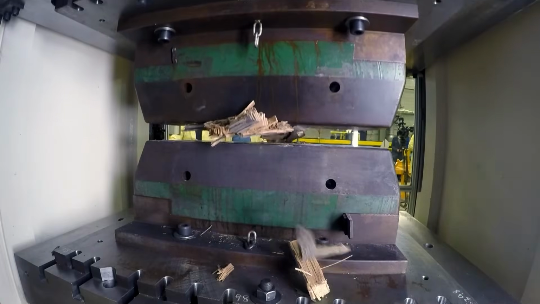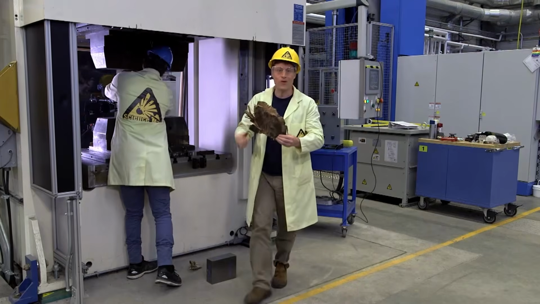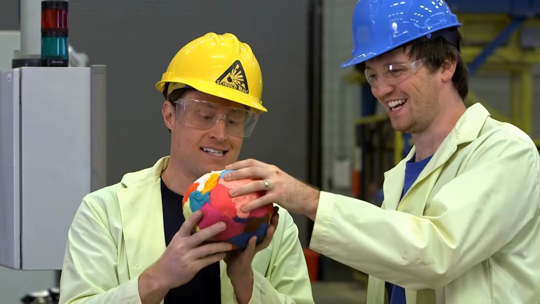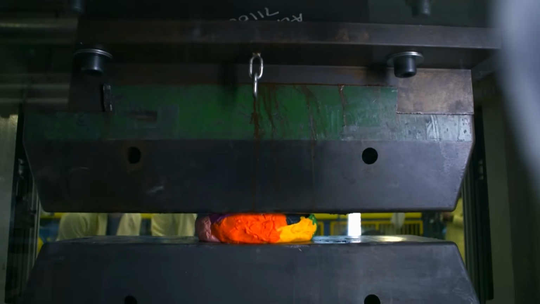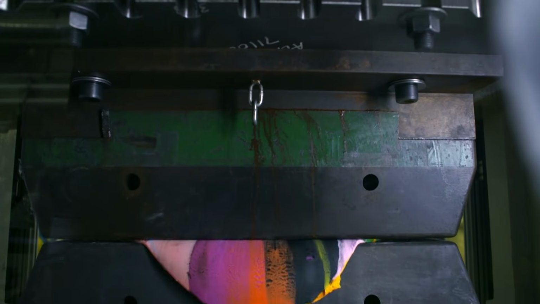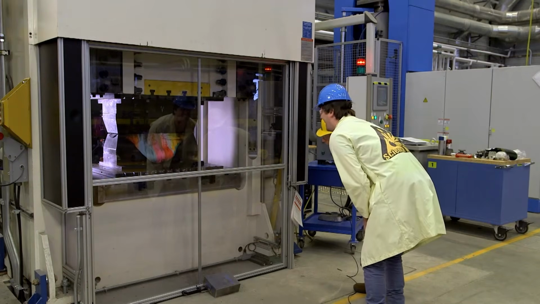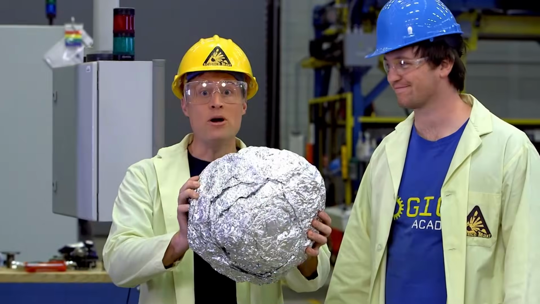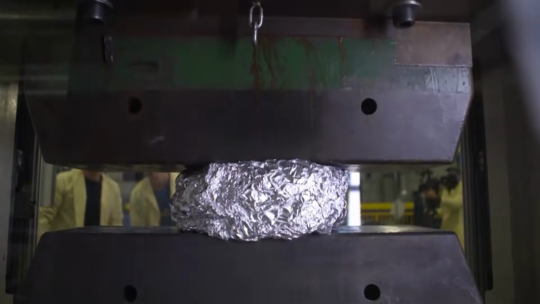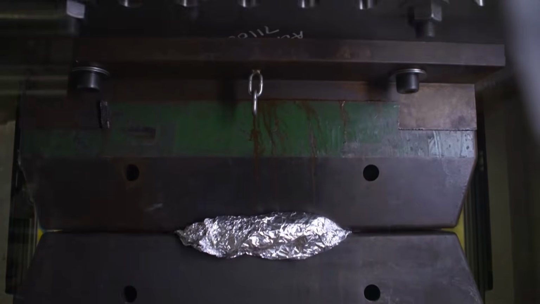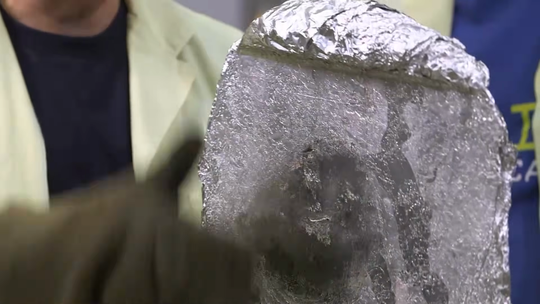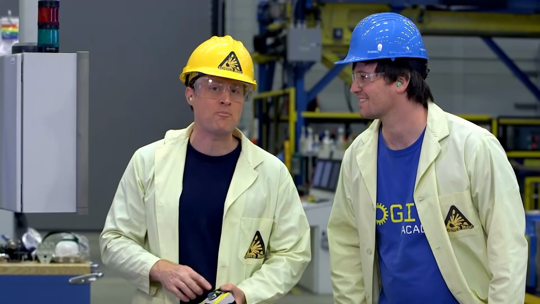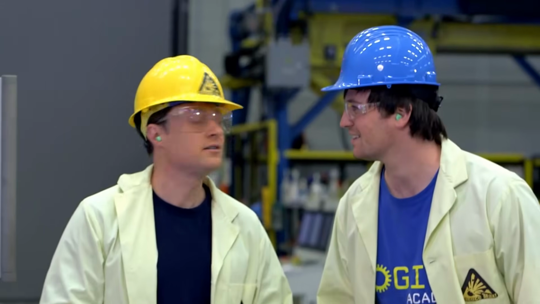Awesome. Reversing. It turned our wood into a pancake. Whoa, totally flat head. So it was time to try some other stuff. We crushed a ball of plasticine. That is neat. You sort of made a rainbow. Yeah. Aluminum foil. Yes, it is now a solid plate of aluminum. And a basketball. Good thing we got these earplugs in because when it pops, it'll be loud. What? Never mind.